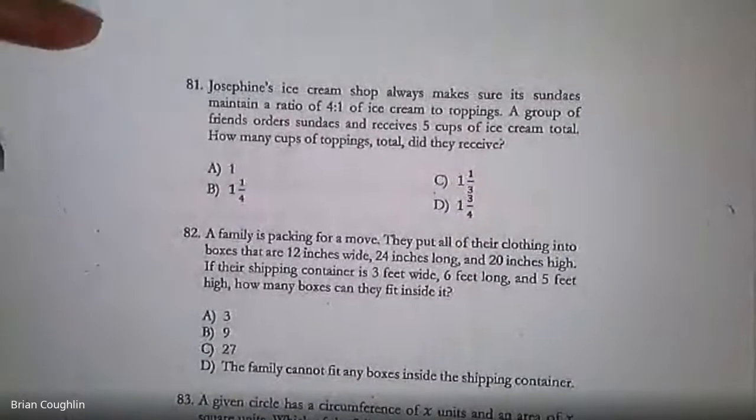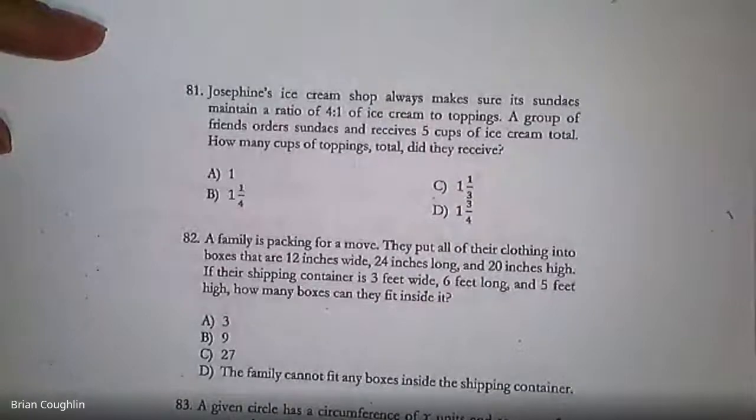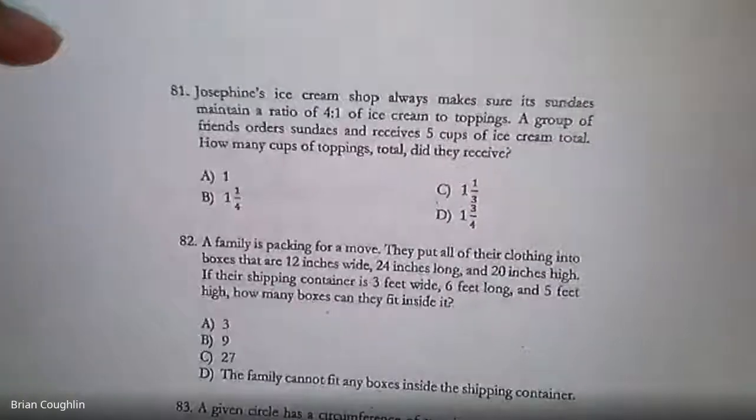I'm looking at a new microphone. I hope this is going to work, please God.